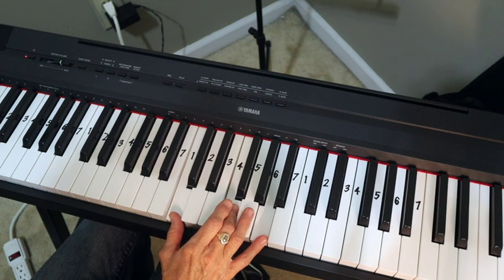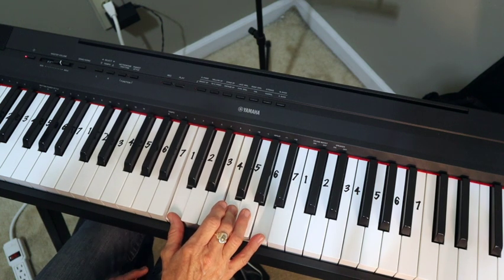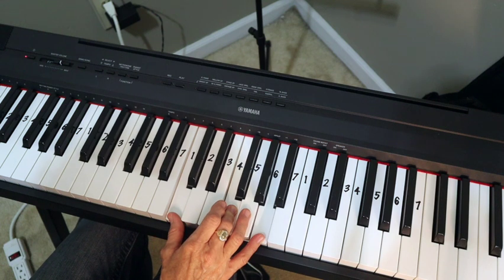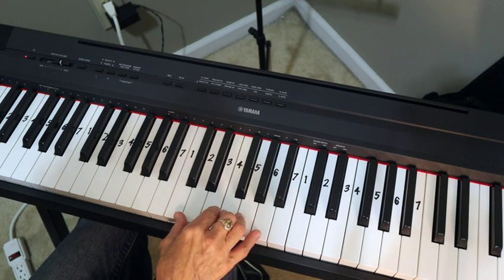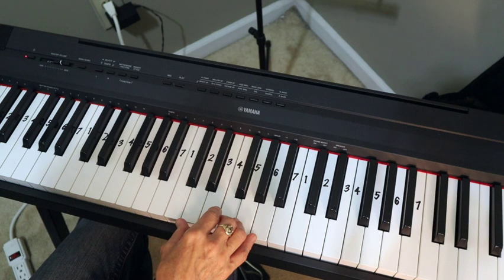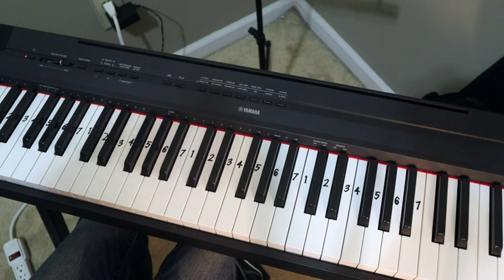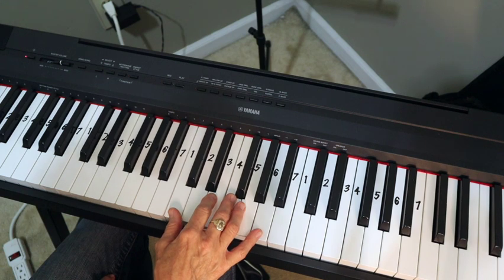Or we can play it like this, C, F, A. So we're playing the same chords. All of the chords that we're playing for F have F, A, and C. We're just playing them in a different order. And as you get comfortable with this, there's a lot of things you can do as far as adding more interest to how you're playing.